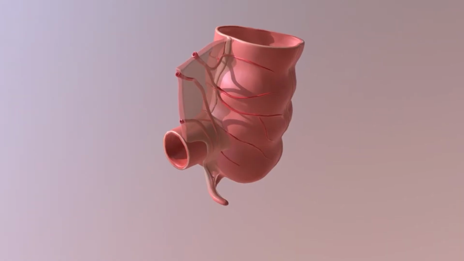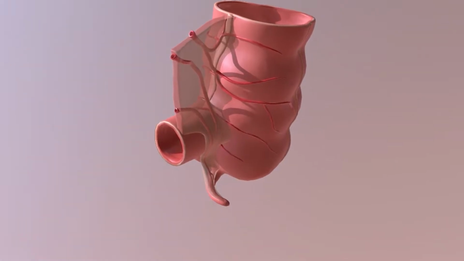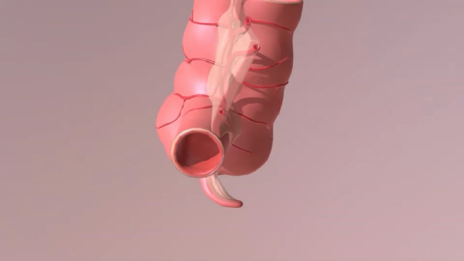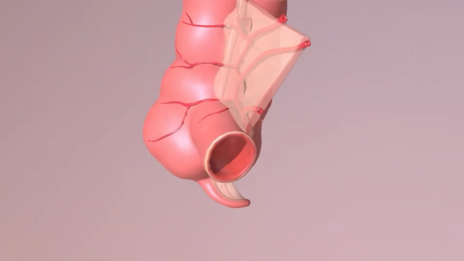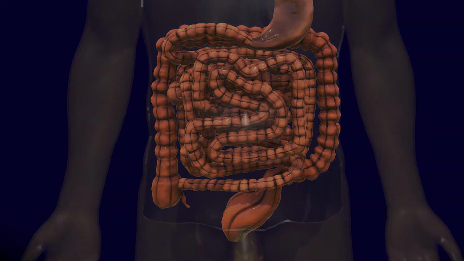So the next time someone says, "Why do we even have an appendix if we don't need it?" you can confidently say, "Actually, the appendix stores good bacteria and helps our immune system, especially when we're young." Even the smallest parts of the body can have quiet, important jobs.